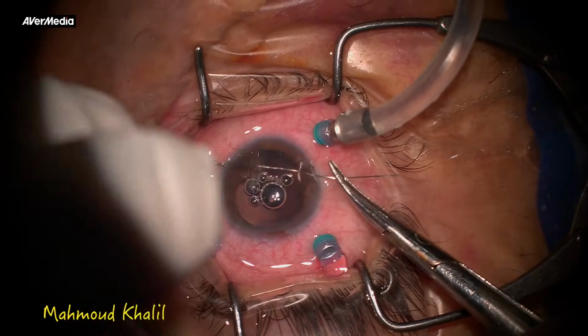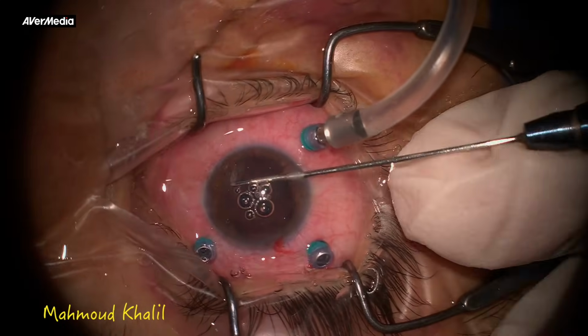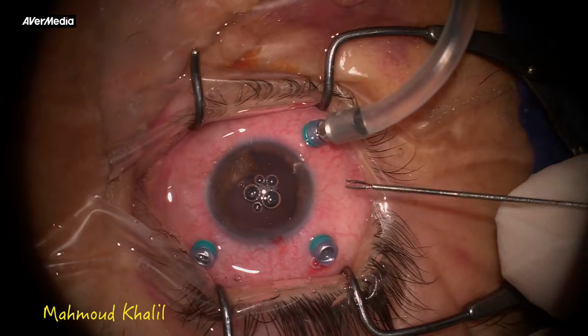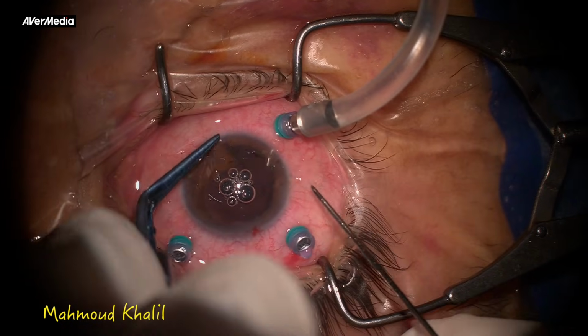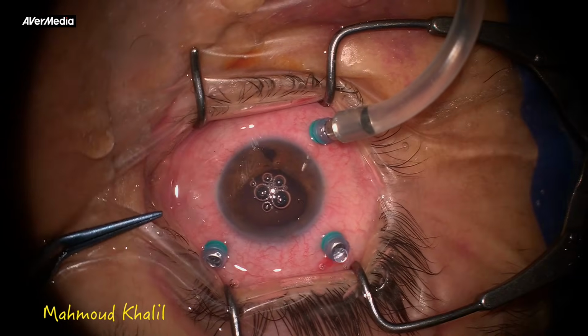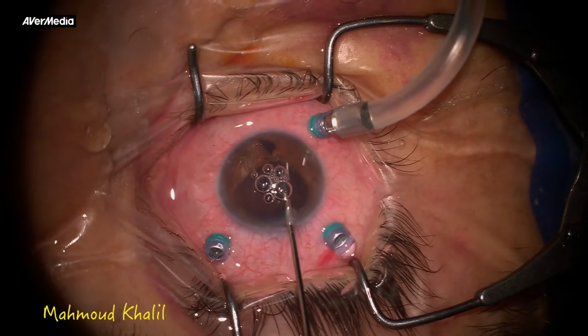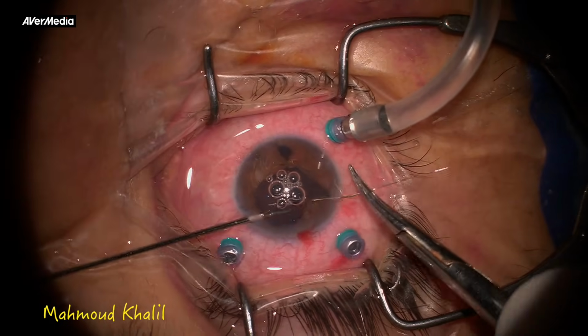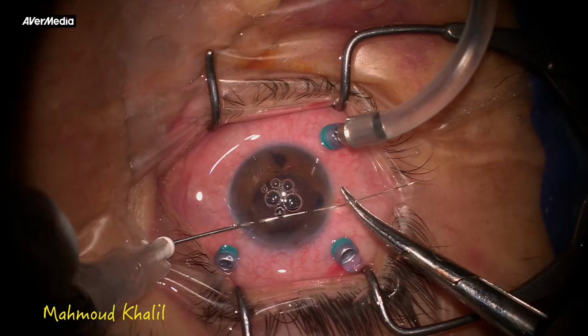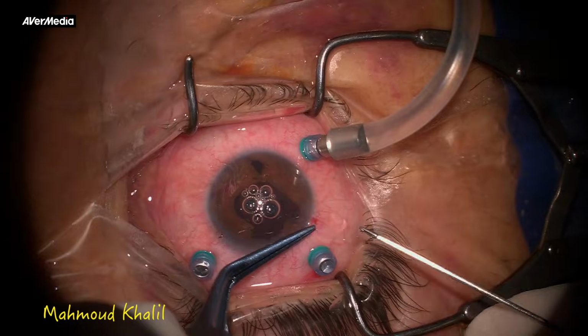Also in this case, as we see, there is a traumatic mydriasis. Repairing the iris from below and repairing the iris from above. Doing a suture at the lower iris, doing a suture at the upper one, and regaining the shape of the pupil.